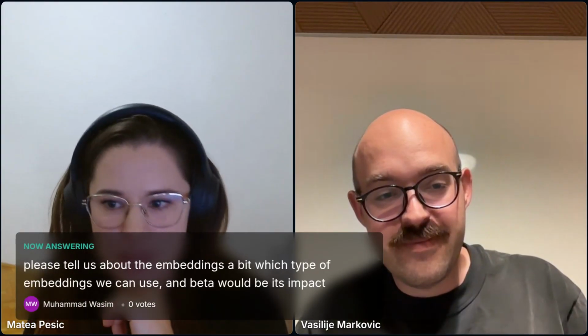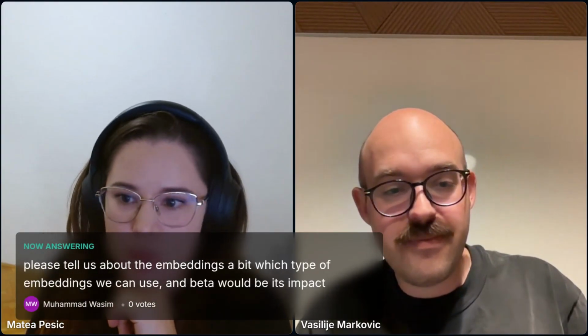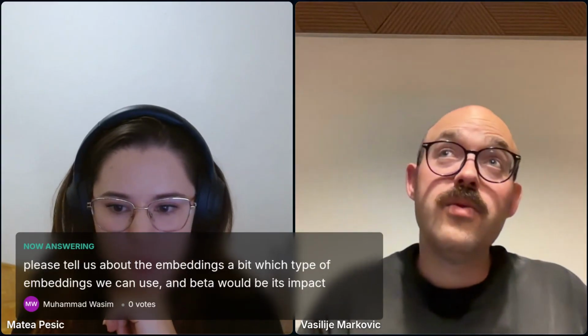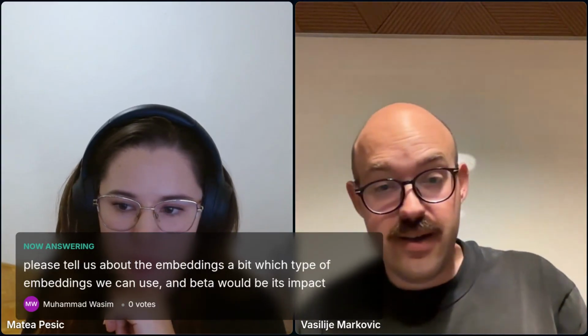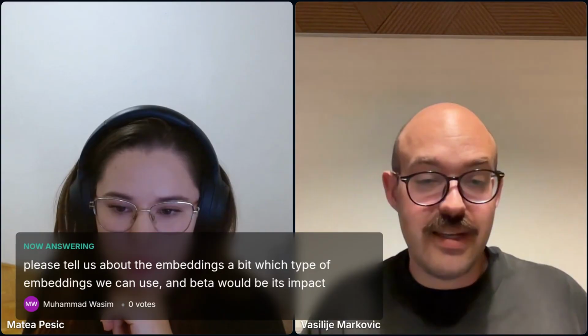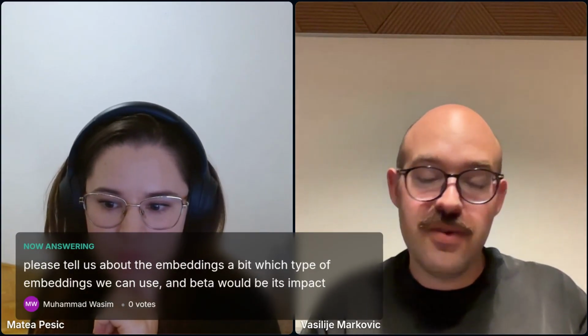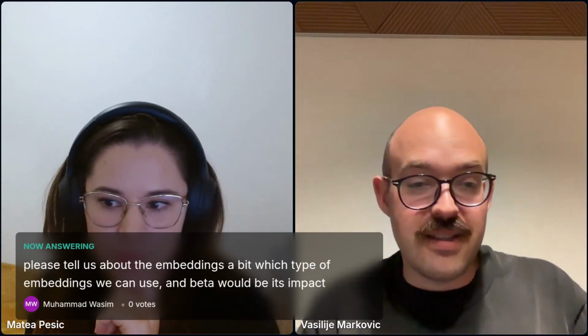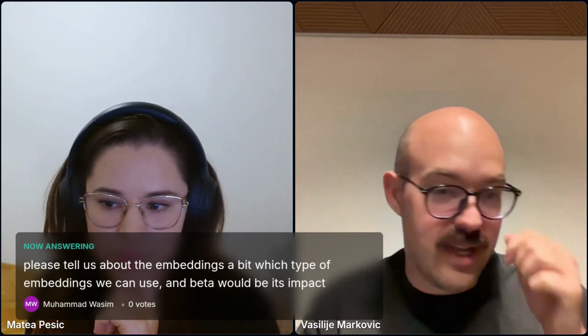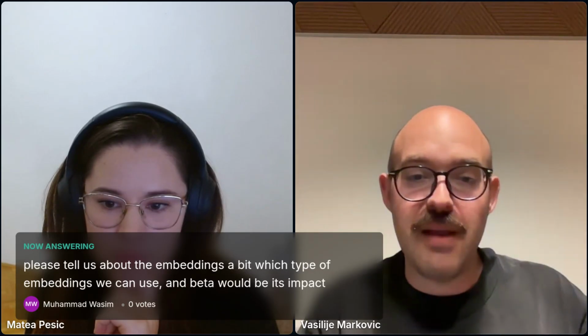Okay, and can you please tell us about the embeddings a bit? Which type of embeddings does Cognee use and what can we use? So I asked my data scientists, because this question comes up a lot: what kind of embeddings are the best to use? His answer is, just use the text large OpenAI embeddings. It doesn't really matter, right?